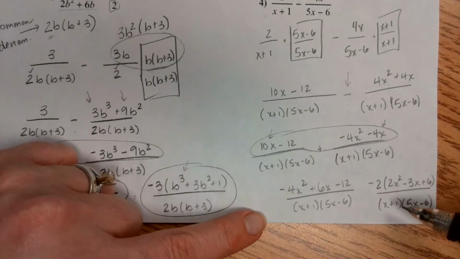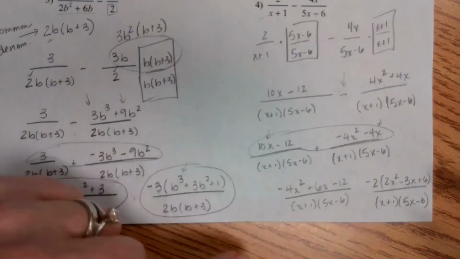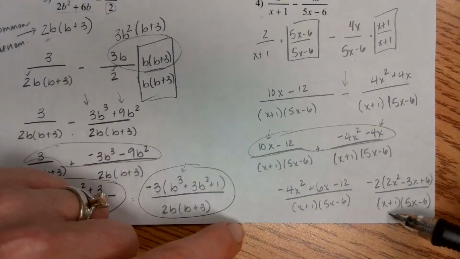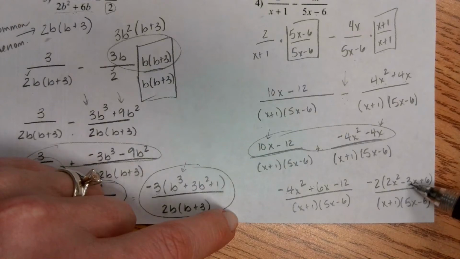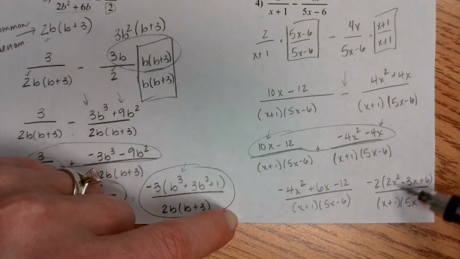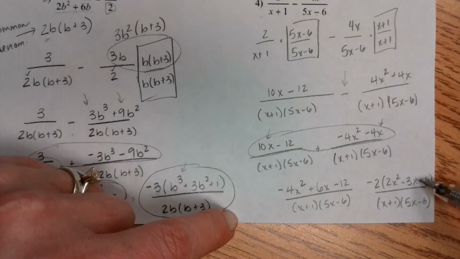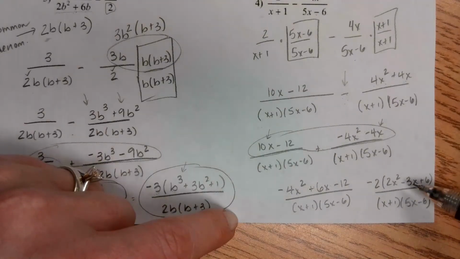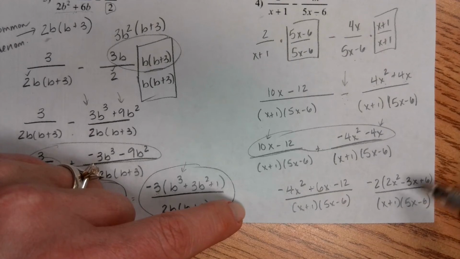If you remember when we did dividing, we said, when are we really ever going to use division? Division is helpful here to see if x plus 1 will go into 2x squared minus 3x plus 6. You can do a little division of this factor into this one, and then also the 5x minus 6 into this one. I will tell you that this does not factor. I'm looking for a product of positive 12 and a sum of negative 3, and it actually doesn't factor.